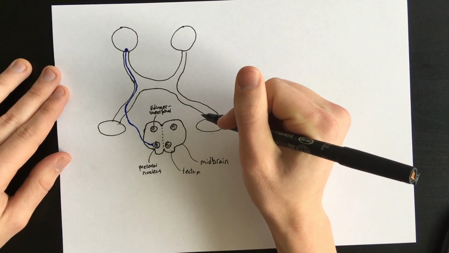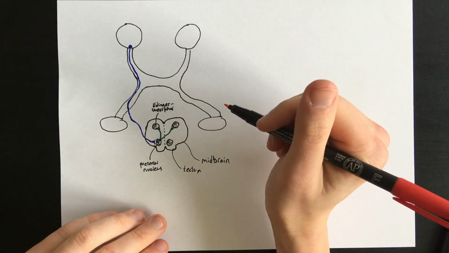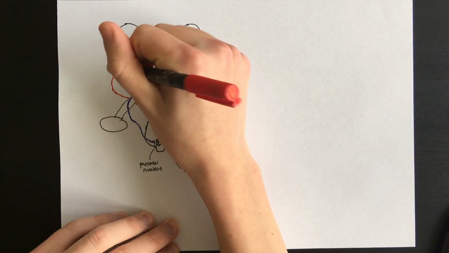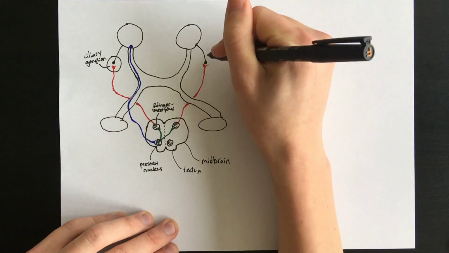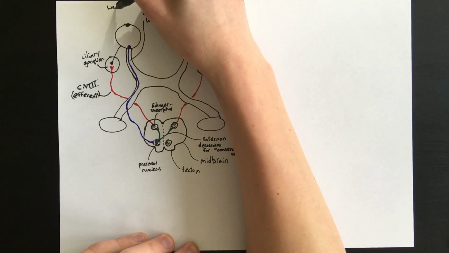The reflex then sends an efferent signal back out with the rest of the axons in the oculomotor nerve to the ciliary ganglion, which then goes on to cause constriction of our pupil, thus completing our pupillary constriction reflex to light.